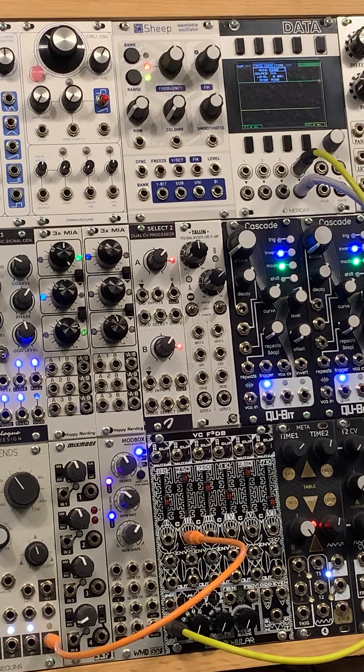So I suggest experimenting with the outputs, input 1 and the main output, and the odd and even outputs as well, which each have a mix of 3 of the bands, which I didn't demonstrate, but it's simple enough for you to try. So that's self-oscillation, and that's the end of this first demonstration. And next up, I'm going to demonstrate processing an oscillator.